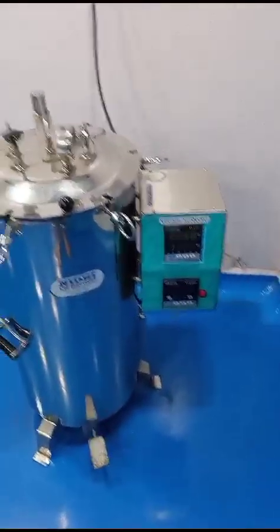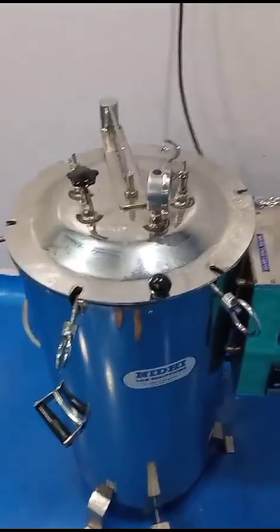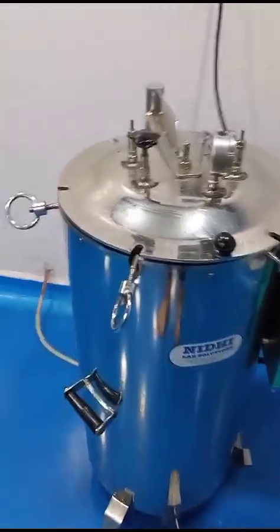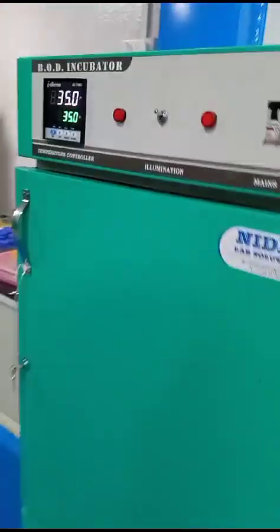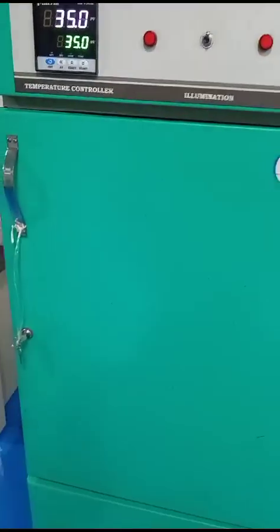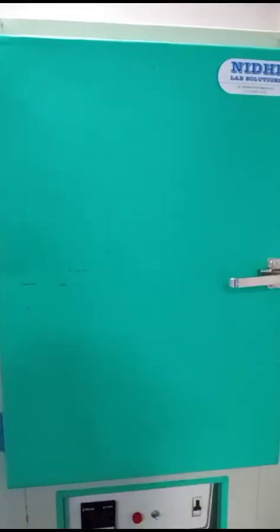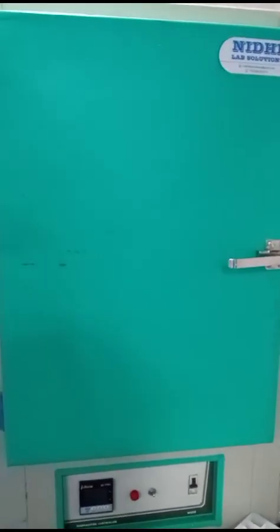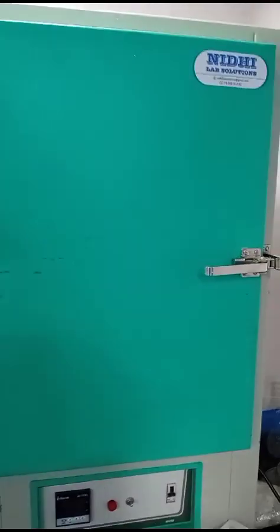Here firstly I introduce the autoclave, that is used for steam heat sterilization. Then moving to the BOD incubator, which is set at 35 degrees Celsius. After that we have the hot air oven, which is used for dry heat sterilization. As you know, we have 3 different incubators, which are set at 3 different temperatures.